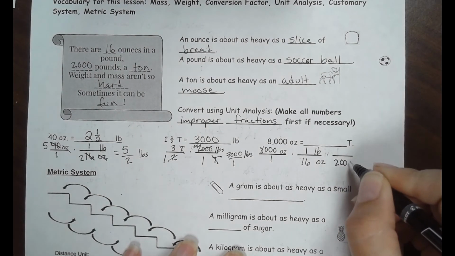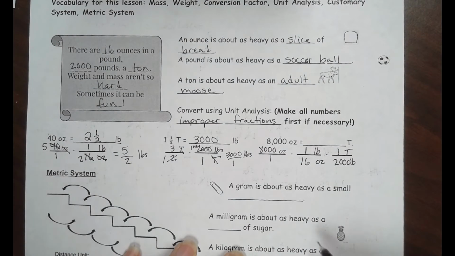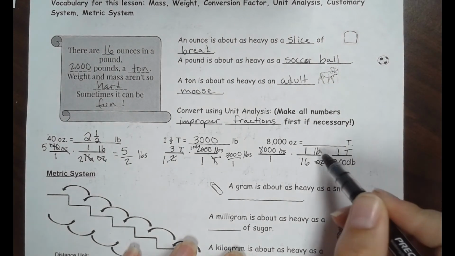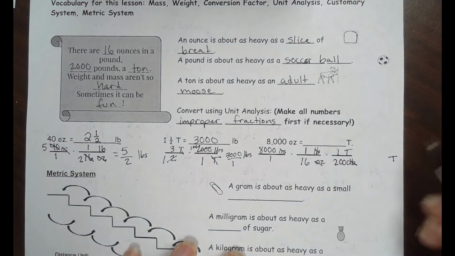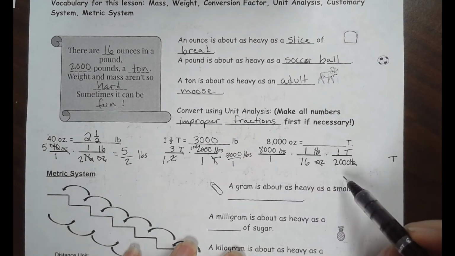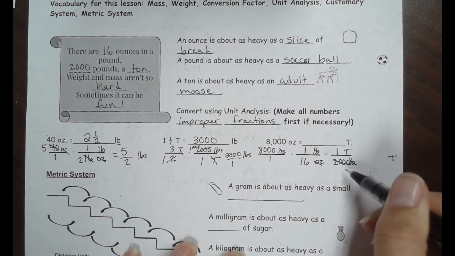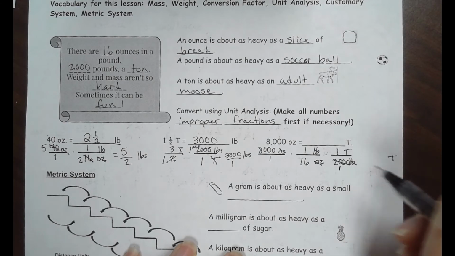2,000 pounds, because that's what I want to cancel out, is equal to 1 ton. By doing that, now ounces will cancel out ounces, pounds will cancel out pounds, and I'll be left with the tons that I want. Now let's look at our numbers. Cross cancel anywhere you can, anything on top and bottom where it's all multiplication. I'm going to cancel out 2,000 right at 1 here.